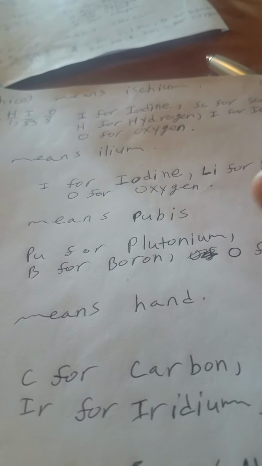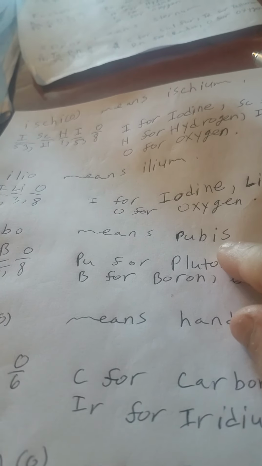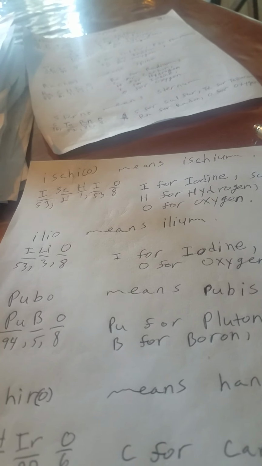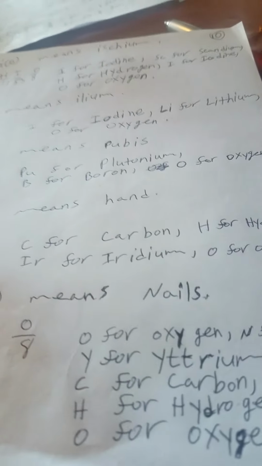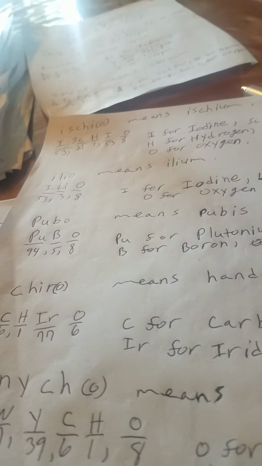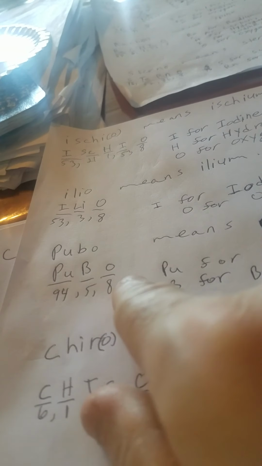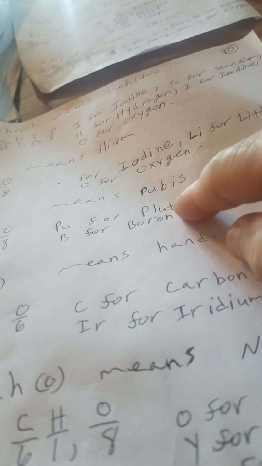Again, it means pubis and pubic, both ways. You can put a C or you can put an S. But in this case, I'm going to use pubis, with the S. As you go on, I'll get to the other pronunciation with the C. Right now, we do the S, pubis. Pubo means pubis, P-U-B-I-S.